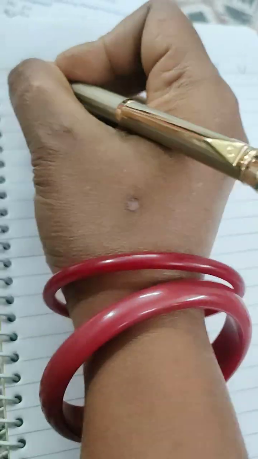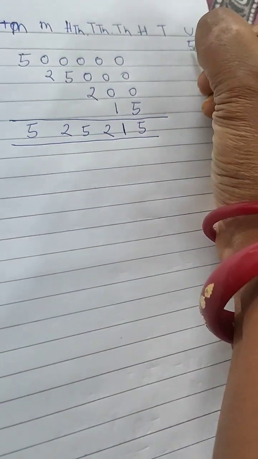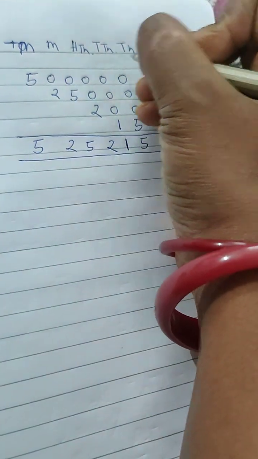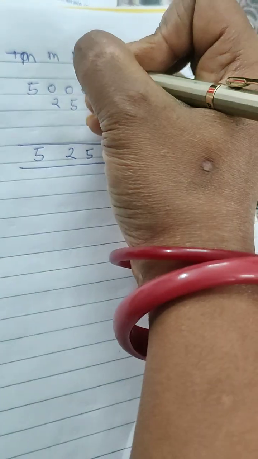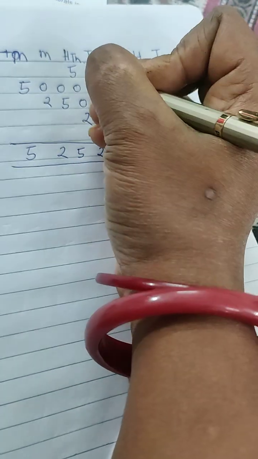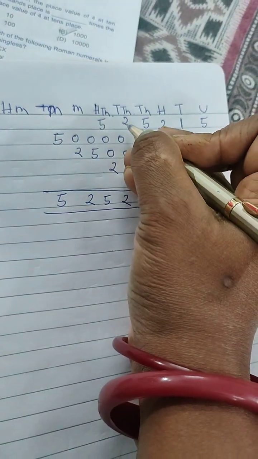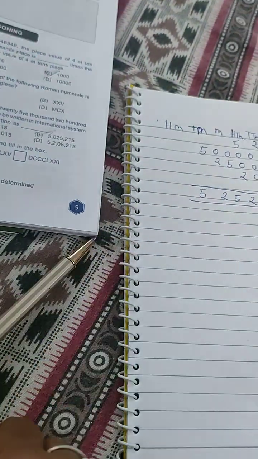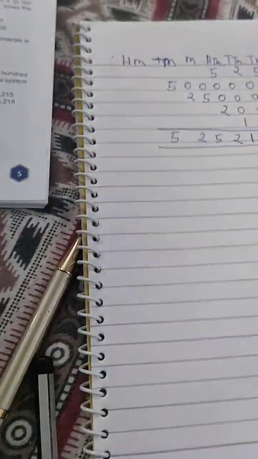And if we place this number under this form, let's start with the unit place: 5, 1, 2, 5, 2, 5. By this process, we can read the number as 525,215, which makes our A option correct.